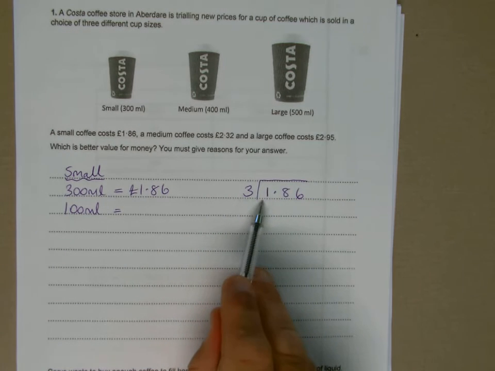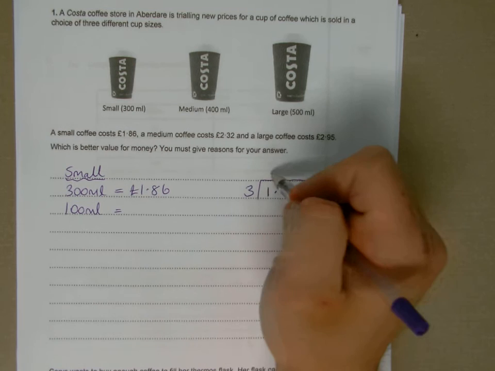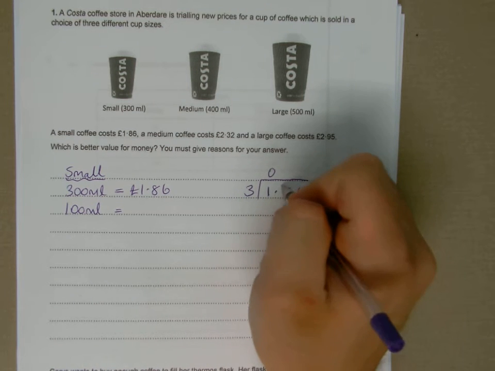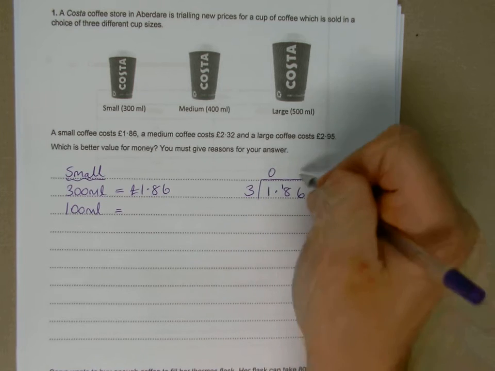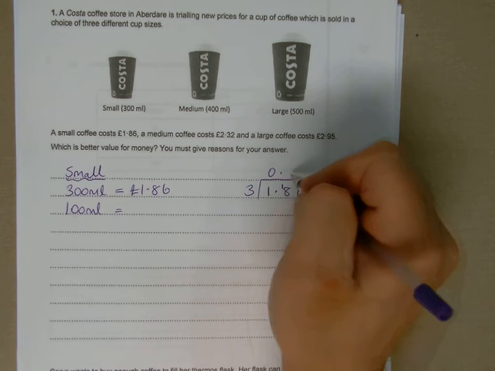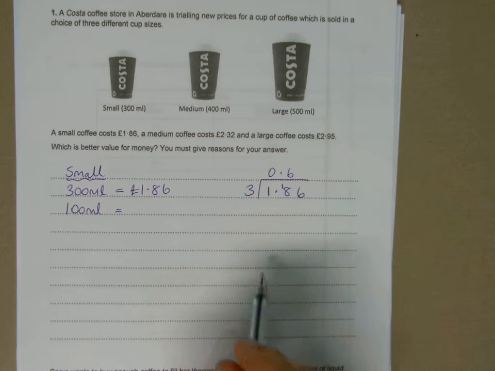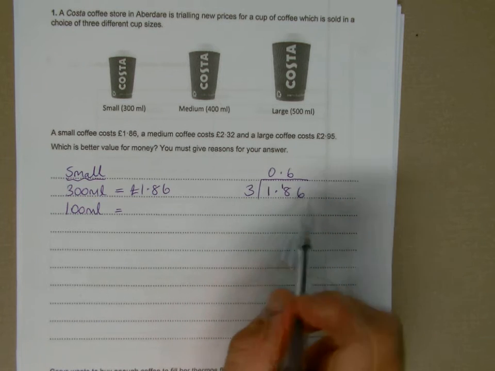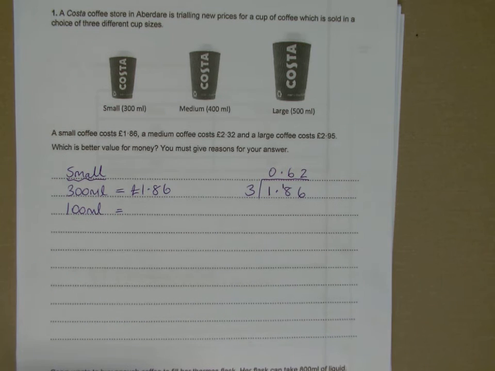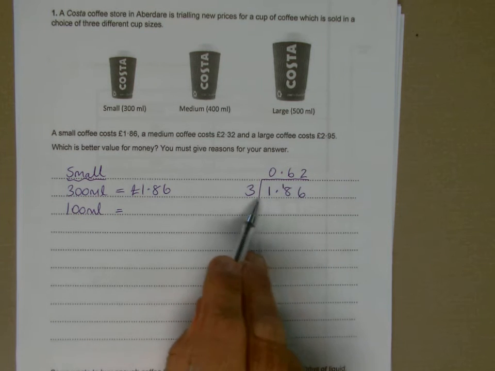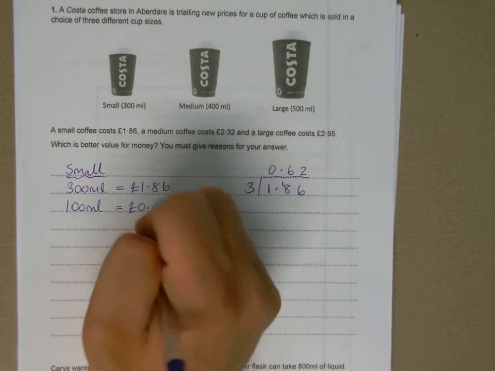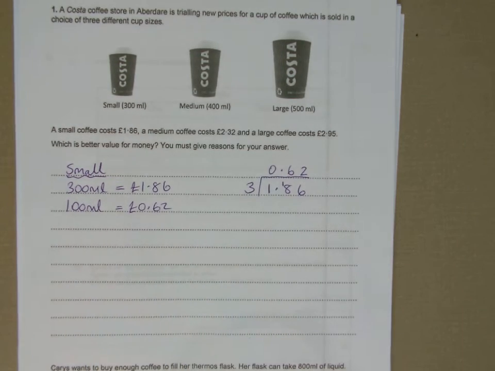So 3 goes into 1, 0 times. 3 doesn't actually go into 1. So what we do then is we carry that 1 and we write it here. Decimal point then above. 3 goes into 18 6 times, exactly. And then 3 goes into 6 twice. So we get 62 pence. So when you divide 1.86 by 3, you get 62 pence. So 100 mils cost 62 pence there.